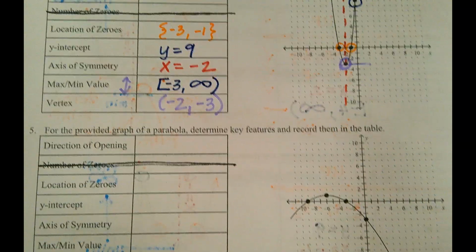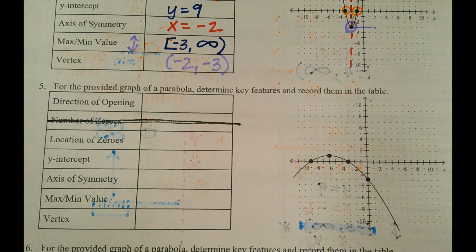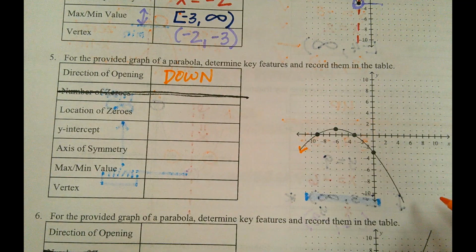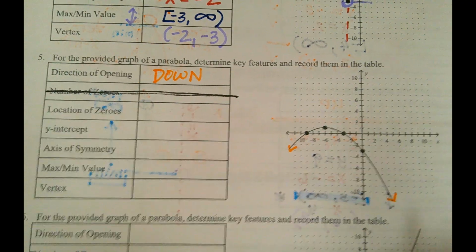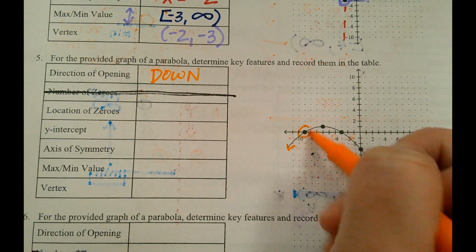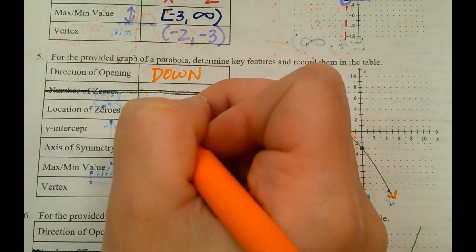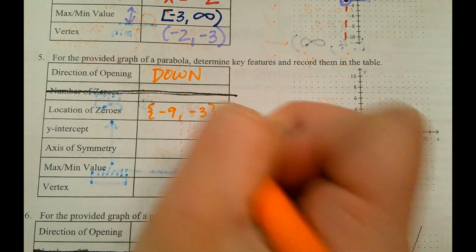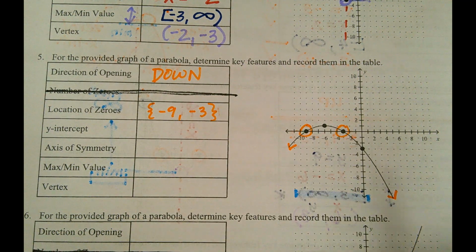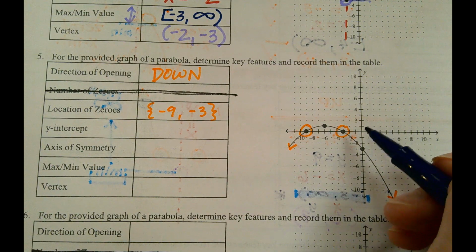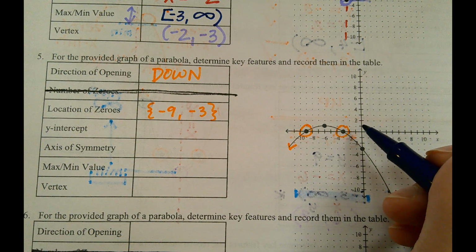Okay, let's look at number 5. What's the direction now? Yeah. Down. Arrows. Where are my zeros? 3 and 1. Good. -3 and -9. My y-intercept? 1. 1. 1 would be right here.